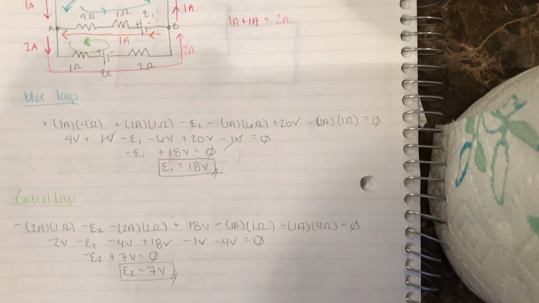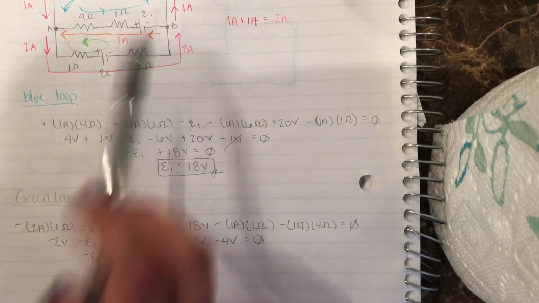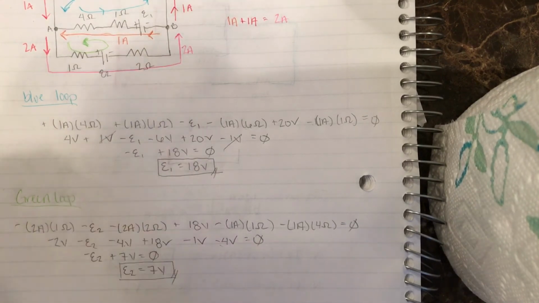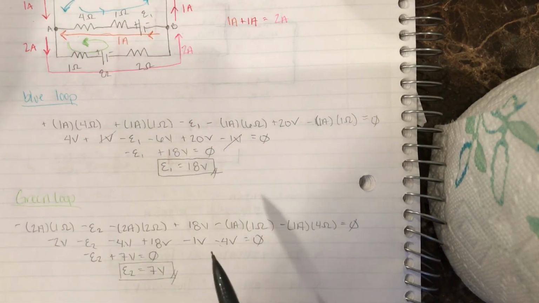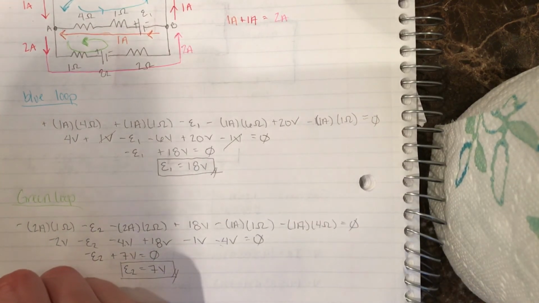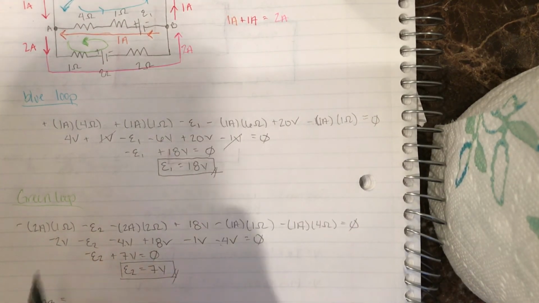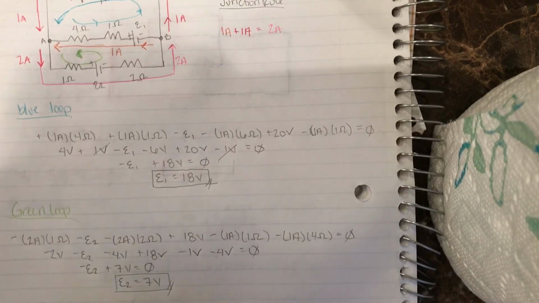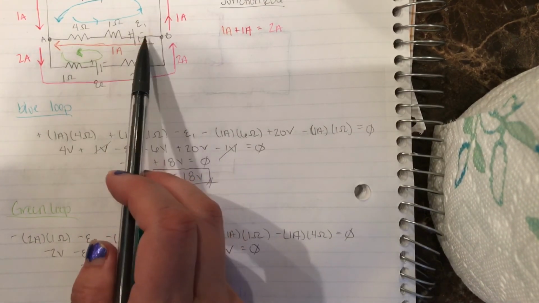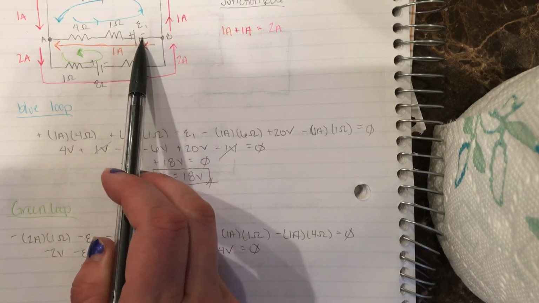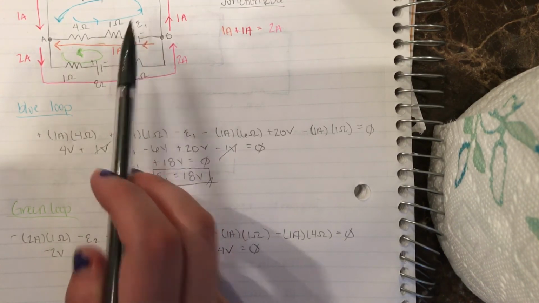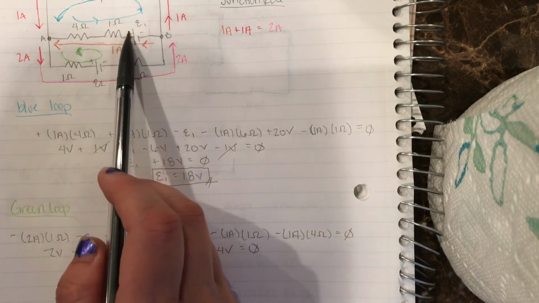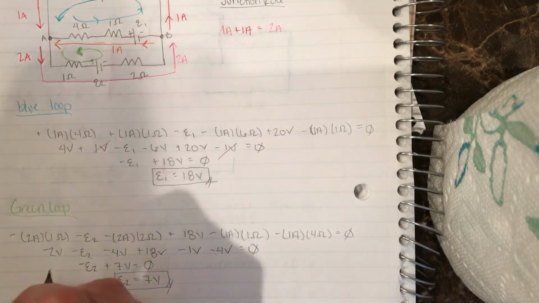Okay, so now to get the voltage from A to B, we can follow the same Kirchhoff rules that we do, except we're not making a complete loop, so it's not going to be equal to 0. So the voltage from A to B, I'm actually going to start over here at B and go with the current. So I have minus to plus, so I'm gaining E1, which is 18 volts.